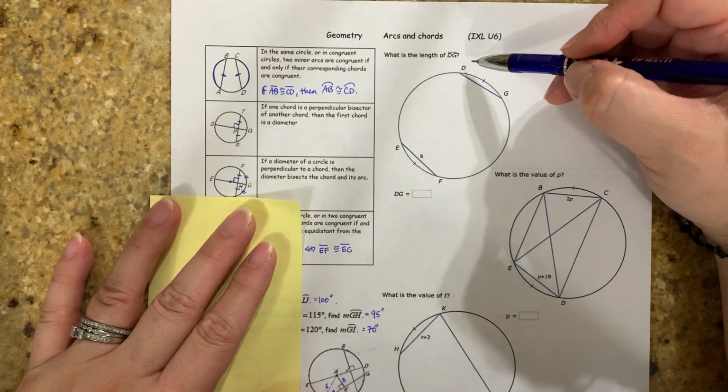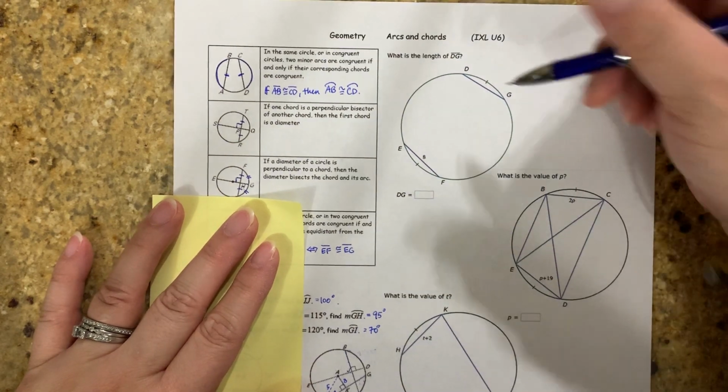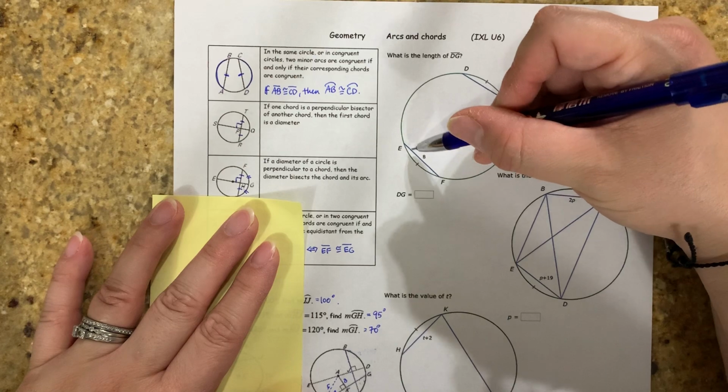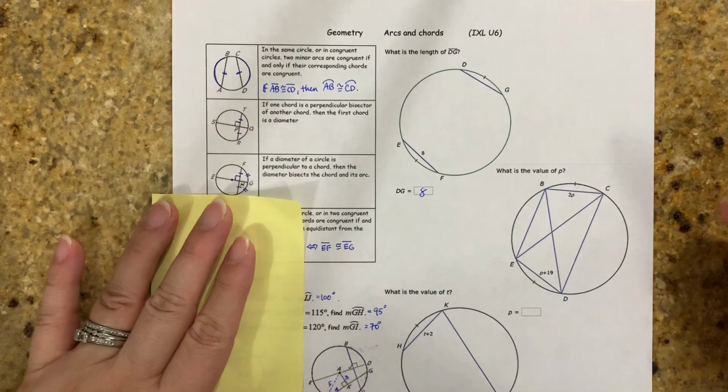First one says, what is the length of DG? Well, we see the two congruent arcs. That means the two chords are the same. If one chord is 8, the other must be 8. So DG is 8. And that's it.